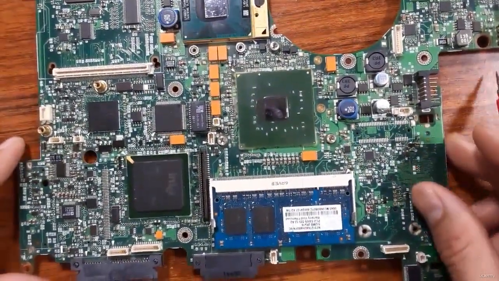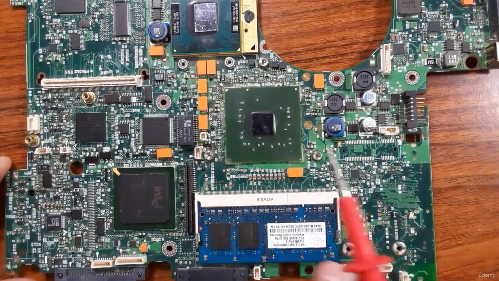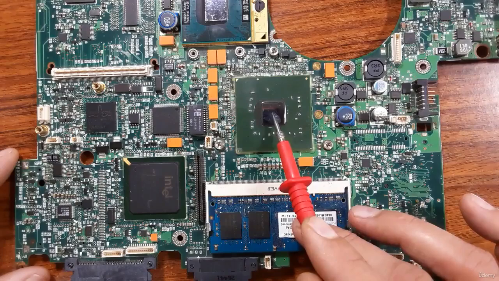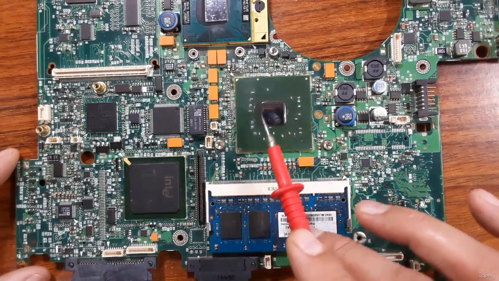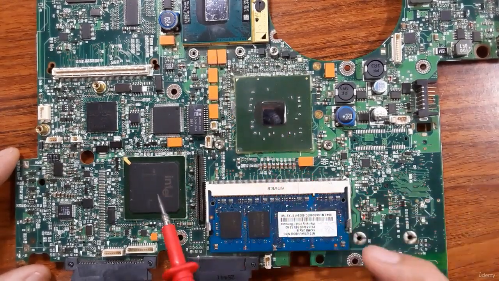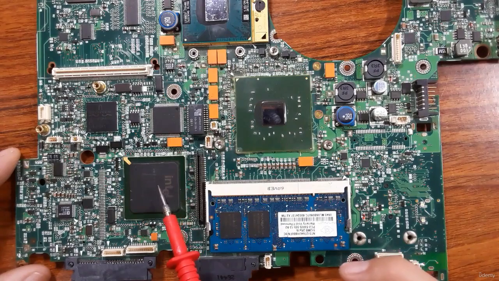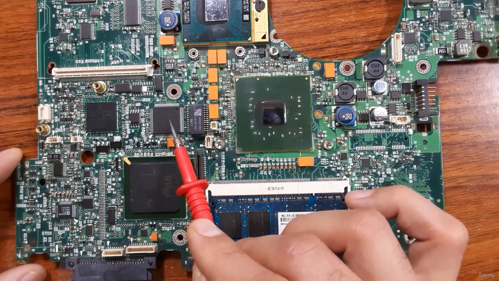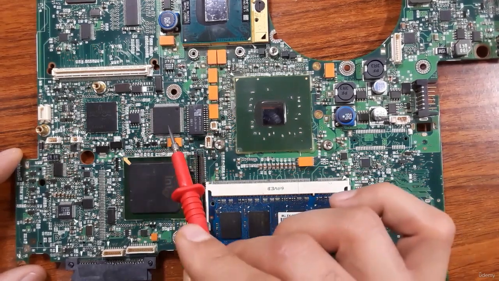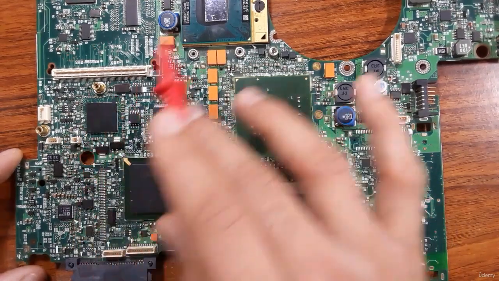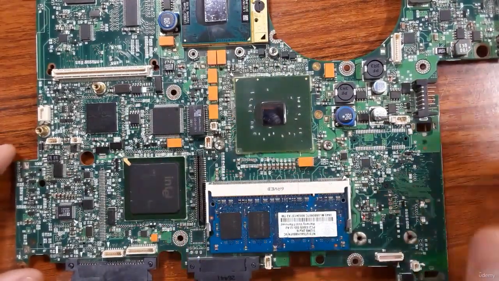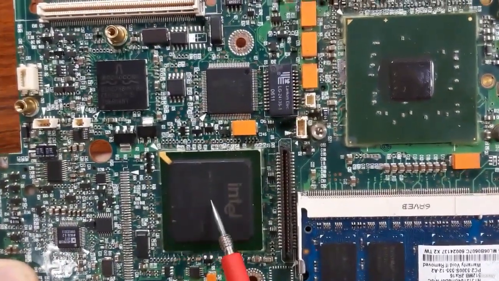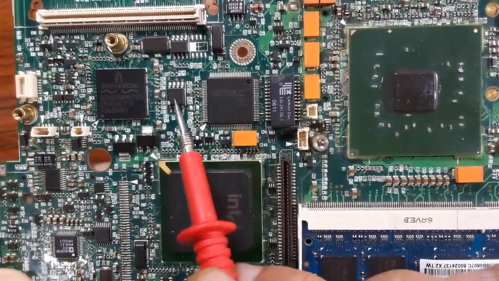Let's check another motherboard. As you can see here we have the processor. Here we have the GMCH with the graphic card, so the graphic card is integrated with the GMCH. Here we have the ICH or the south bridge, and here we have the SIO or the Super IO. The Super IO is the IC that is responsible for the power in the whole motherboard. Let's look for the BIOS. Here we have the ICH, here we have the Super IO, and here we have the BIOS.